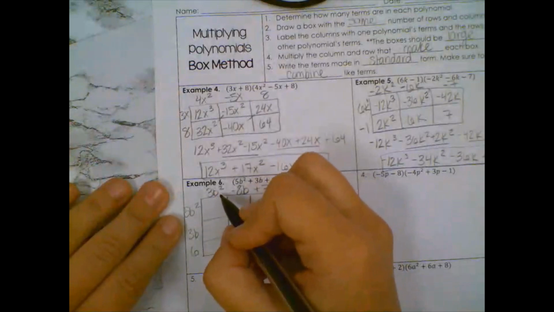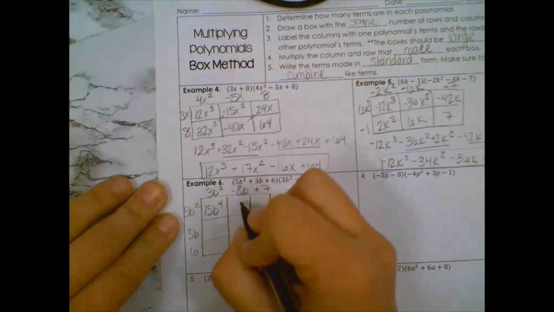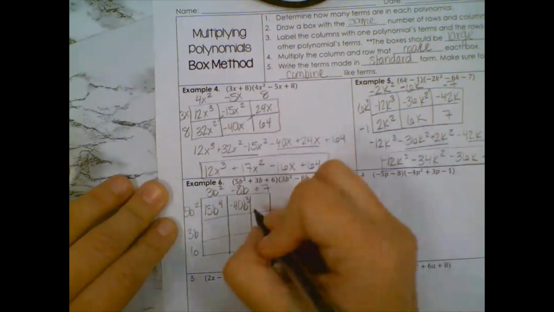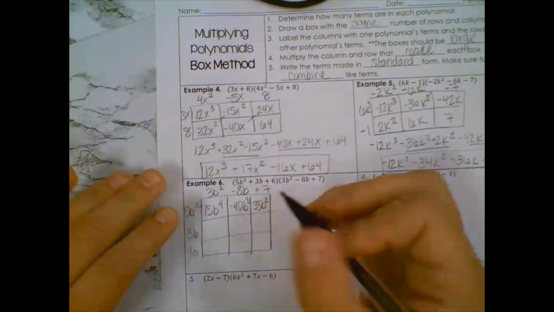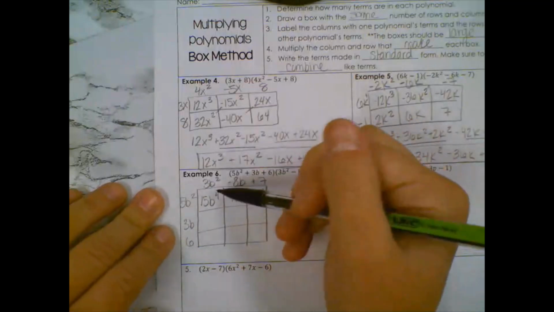Multiply to the rows and columns, right? 5 times 3 is 15, so 15b to the 4th. Negative 40b cubed, 5 and 7, 35b squared. So you can see I'm kind of writing smaller, like little scrunched up. So I probably should have made this one bigger just so I don't accidentally mess up my work, right?